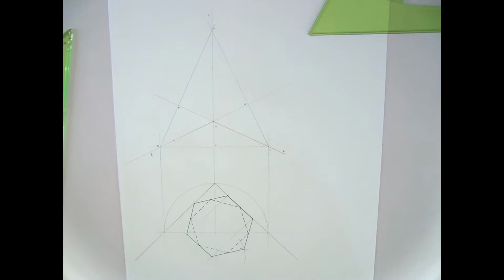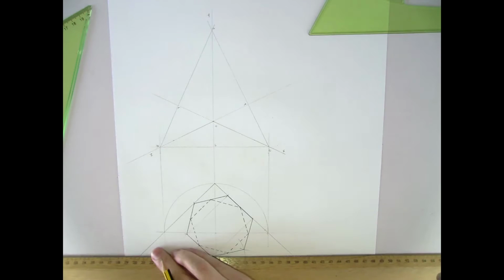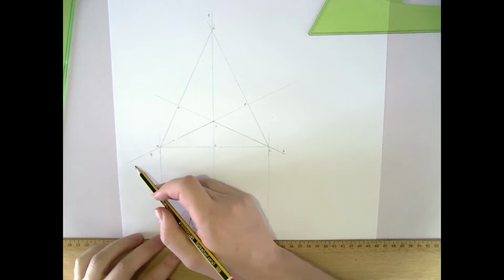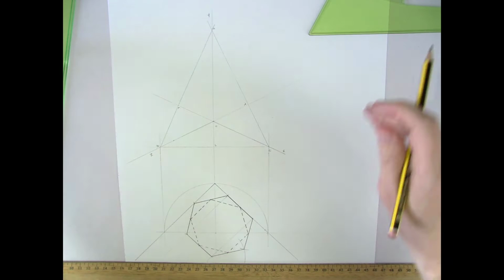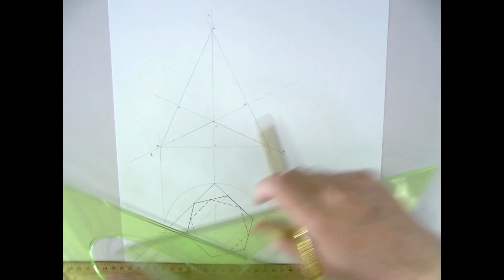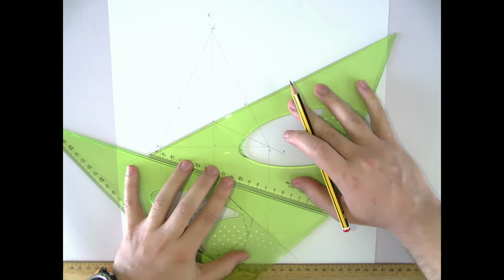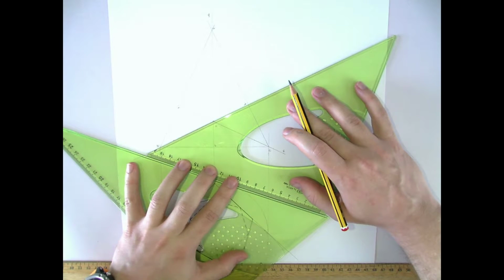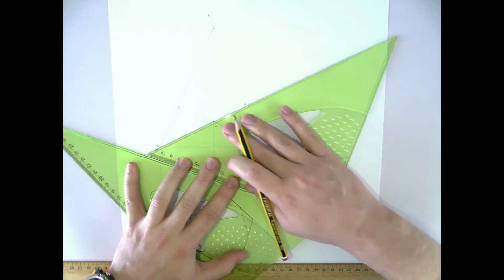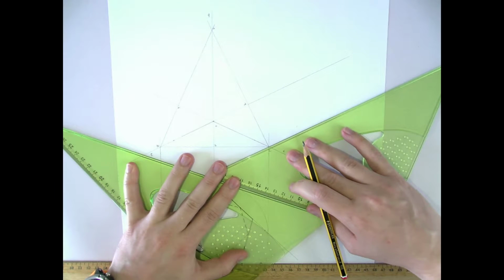And that completes the plan. Next part of this is going to be drawing the elevation. Elevation is set up in the same way that the plan was. So we're going to have to project lines parallel to our z-axis, in this case. Lines project out along here from both points A and C.